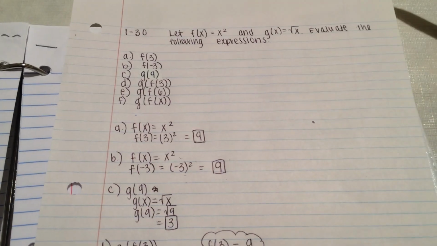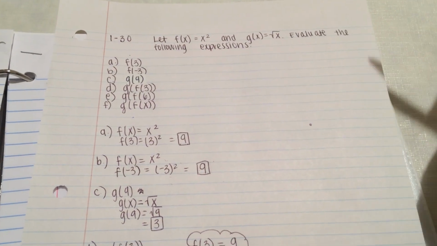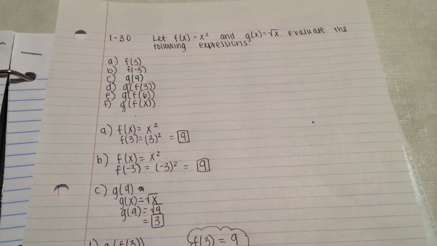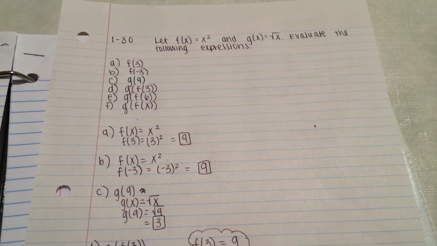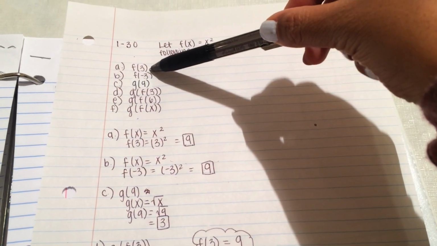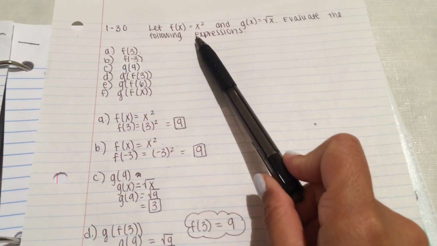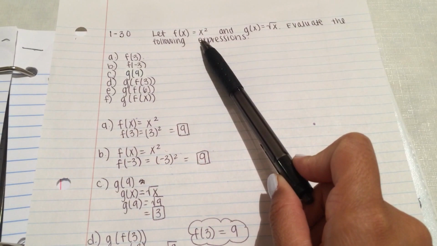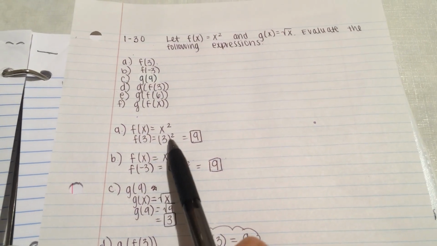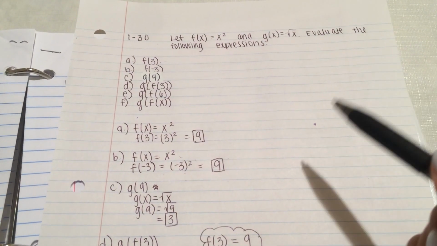So here we have chapter 1, problem 30. It says, let f of x equal x squared and g of x equal the square root of x. Evaluate the following expressions. So A is asking us to find f of 3. So how to find that is you take f of x, which is x squared, and you plug in 3 for x. So that becomes 3 squared equals 9. And that's the answer for problem A.